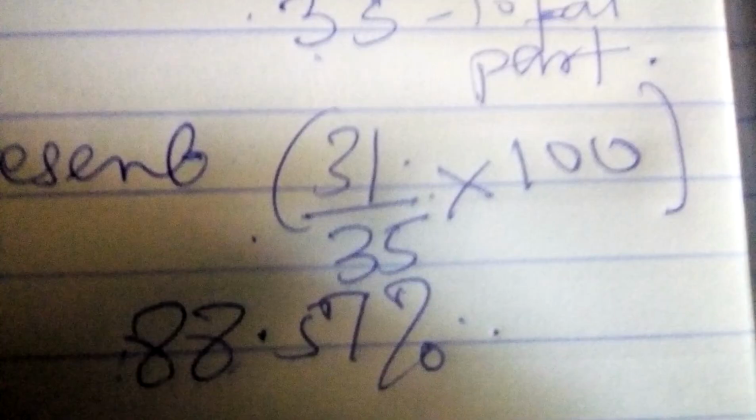over the total value that we have here. Total value is 35. Okay, remember that. So this one is for the corn. So soybeans 4 over 35 times 100.